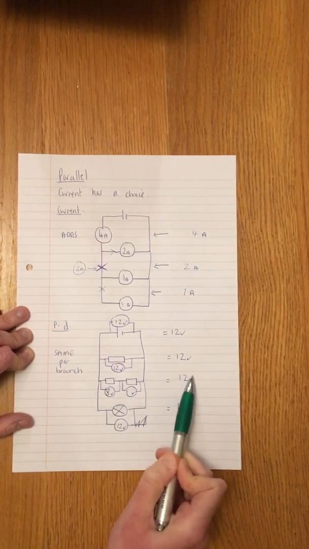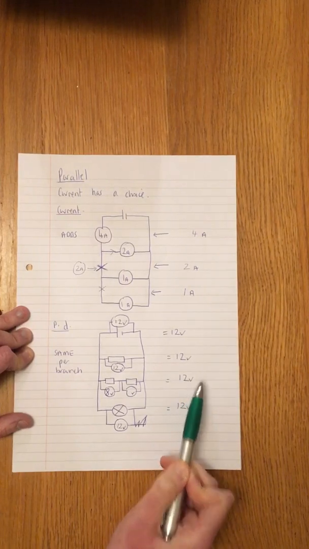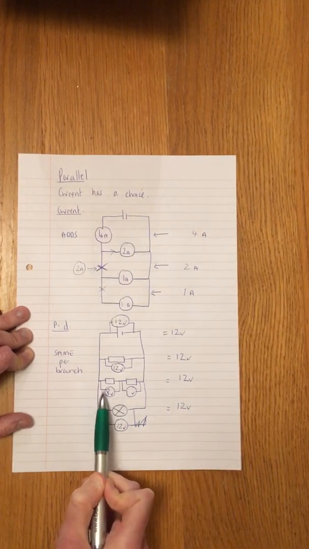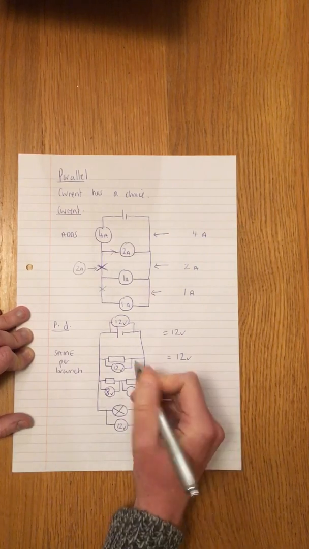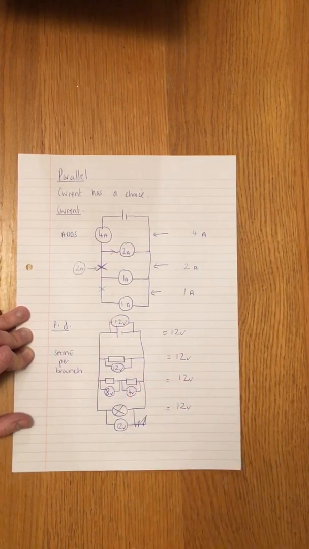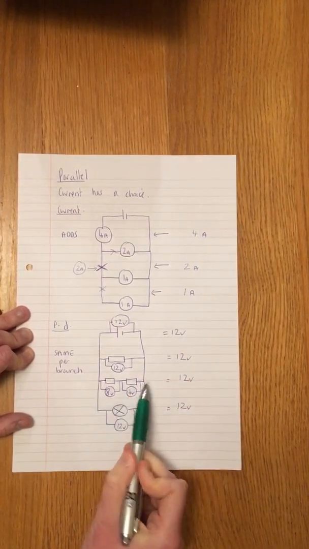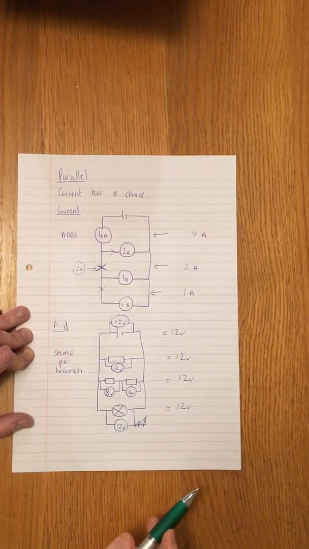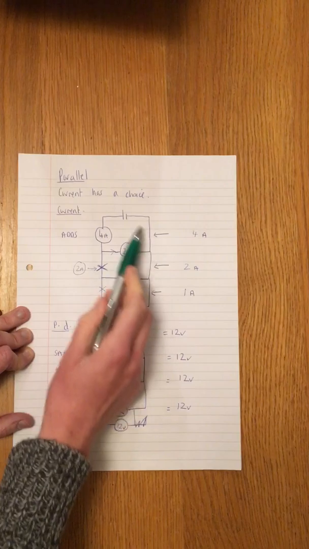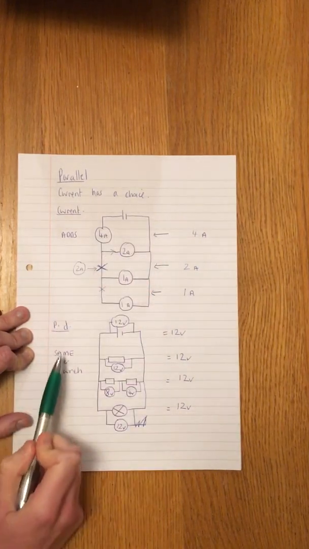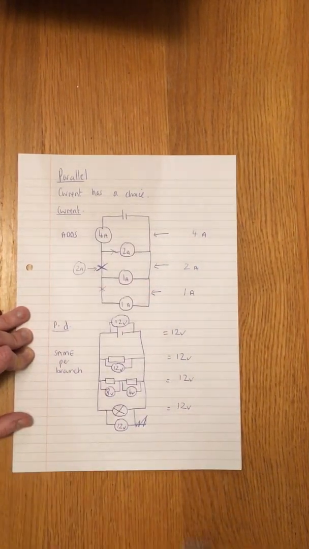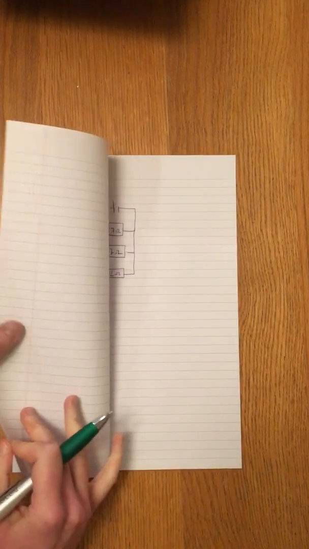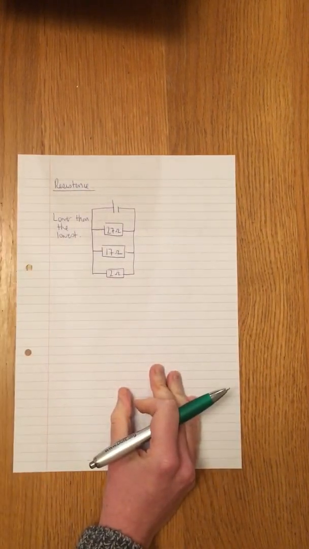So that branch has to equal 12 volts, and I've already got one component that's 8 volts, so that means that this component must be 4 volts, because this branch must add up to 12, so 8 plus 4 is 12. So current adds up, potential difference is the same per branch, and then we look at resistance.